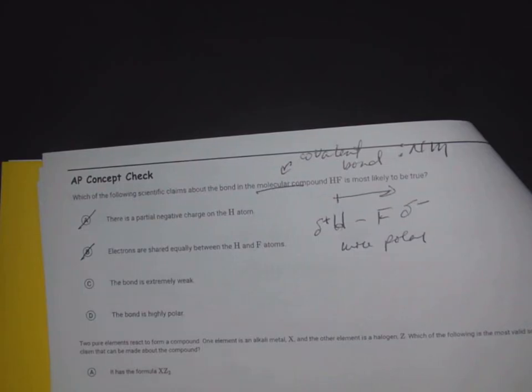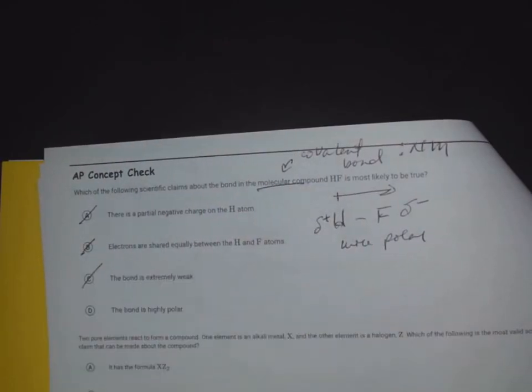C, the bond is extremely weak. I doubt it. These covalent bonds are fairly strong. They're not as strong as ionic bonds, but they're fairly strong, so I wouldn't say that it's extremely weak.